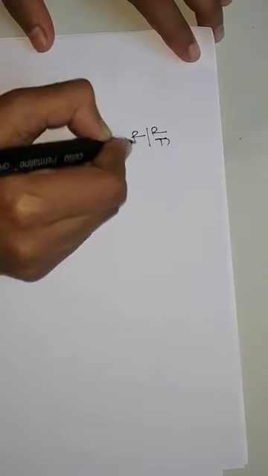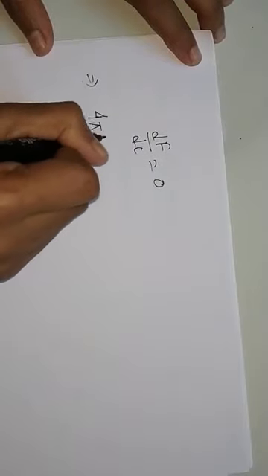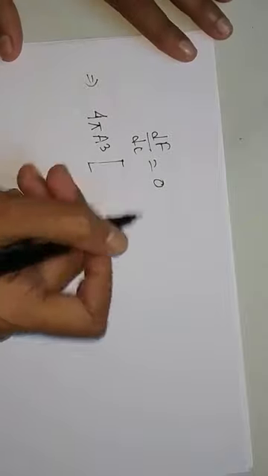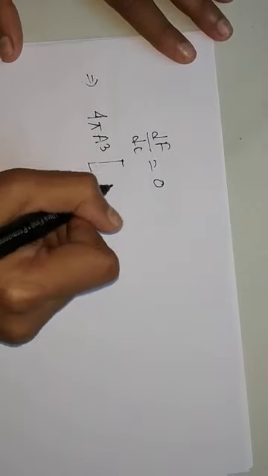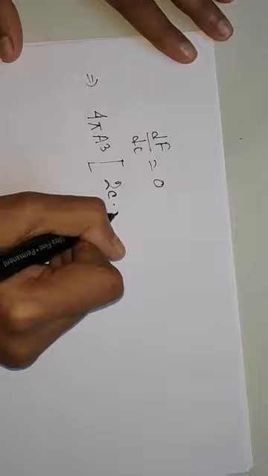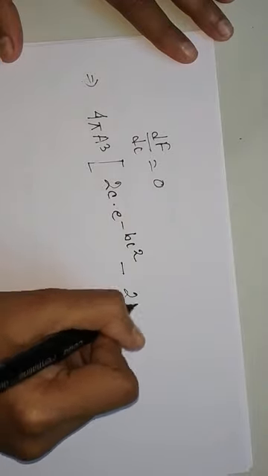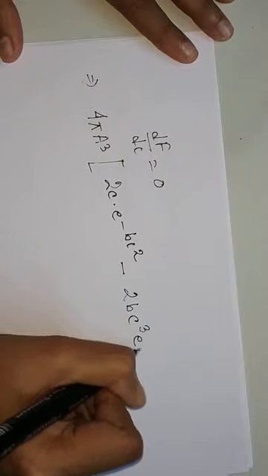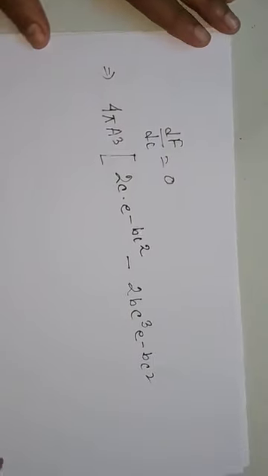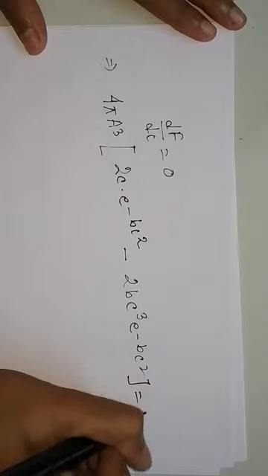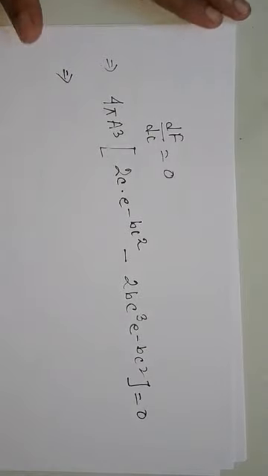So if we make df dc equal to 0, the equation is 4 pi a cube into 2c e to the power minus b c square, minus 2b c cube e to the power minus b c square, equals 0.